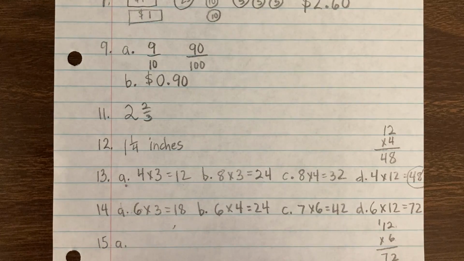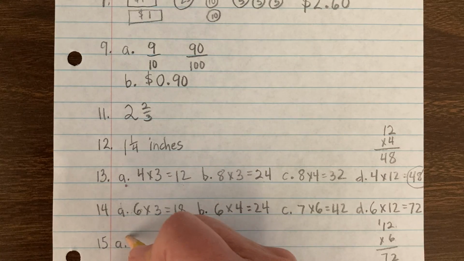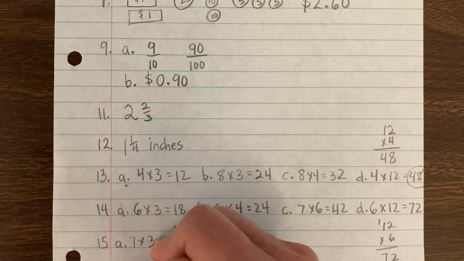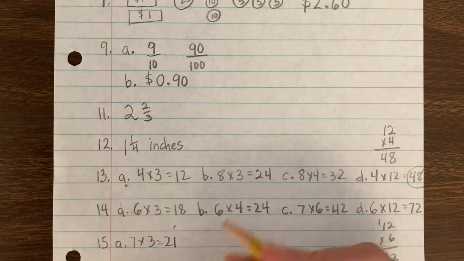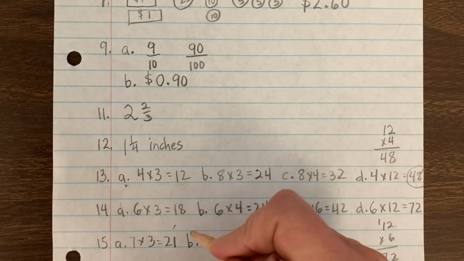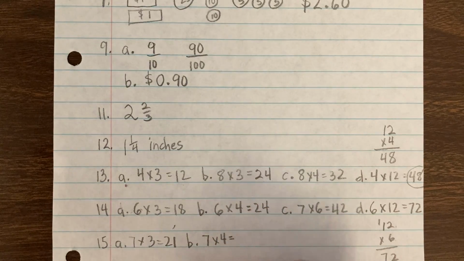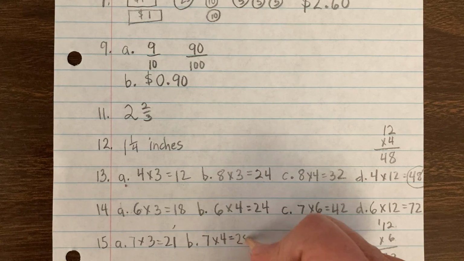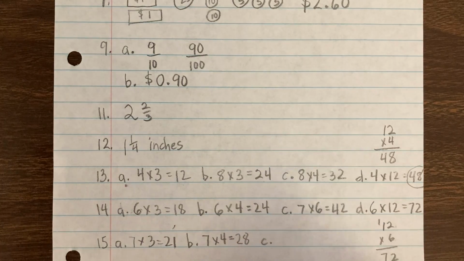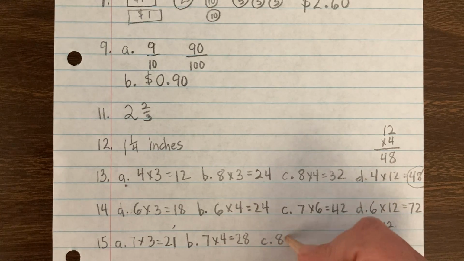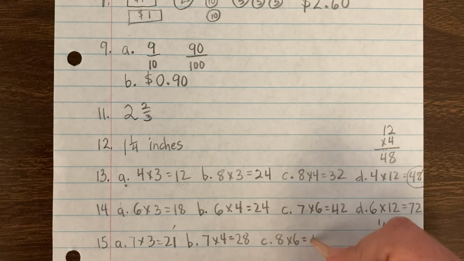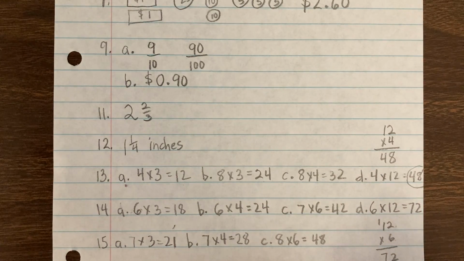A is 7 times 3, which is 21. And B is 7 times 4. So now we're adding another 7. So 21 plus 7 is 28. And C is 8 times 6, which is 48. And then D is 8 times 12.